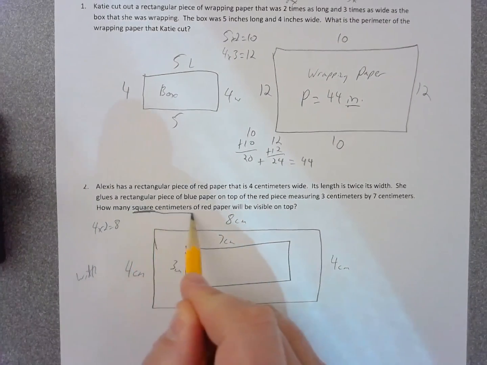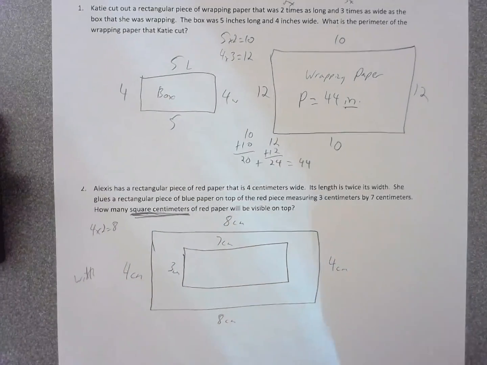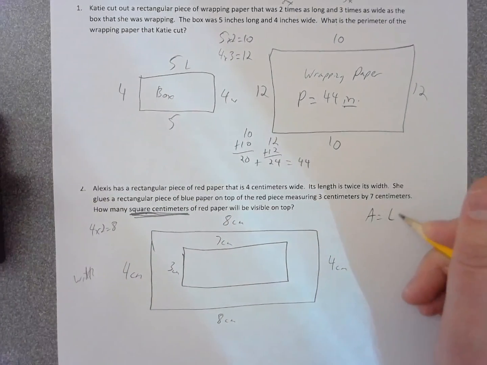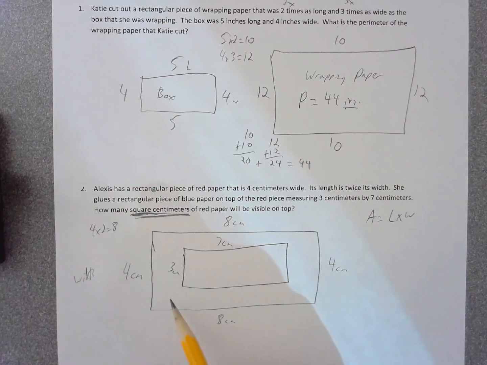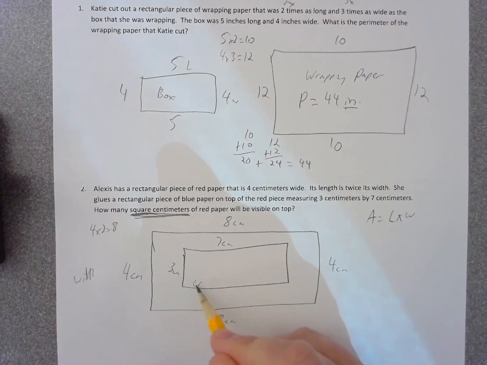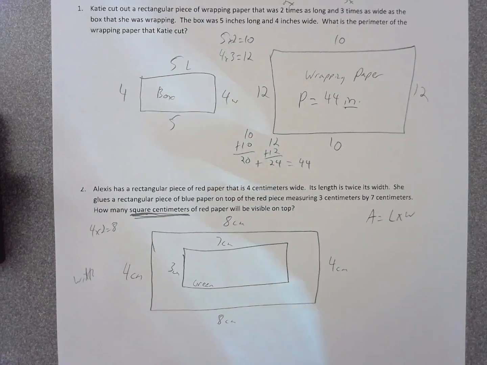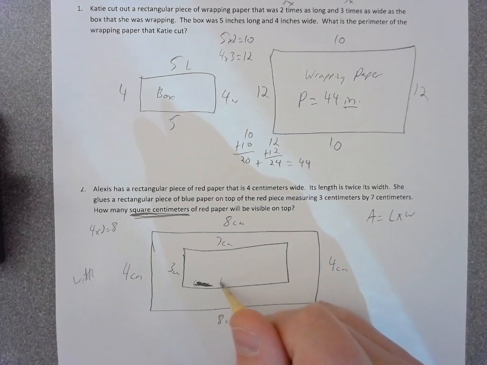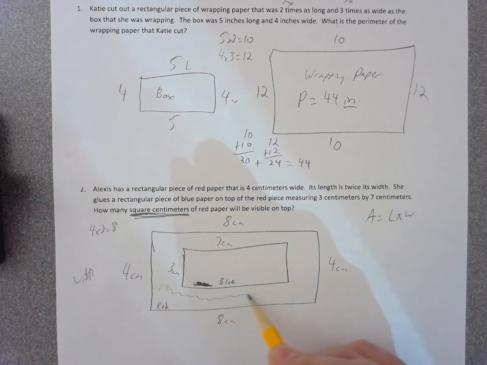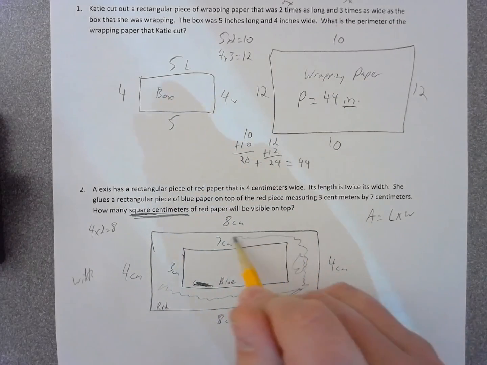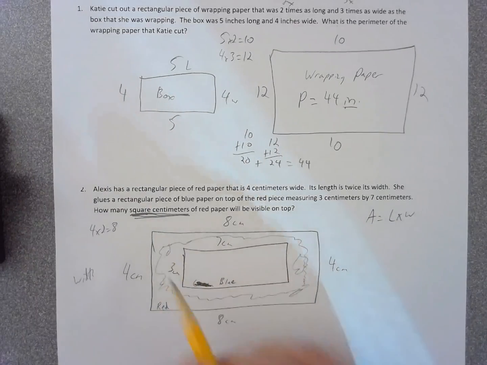So we want to deal with square centimeters, so that means we're doing area. So area equals length times width. What we're trying to find, this one is green, or no, this blue, sorry, I don't know where I got green from. I'm thinking Christmas because it's red. So blue and red. So we're trying to find the square centimeter area of this section here.